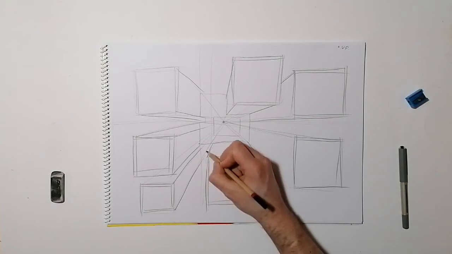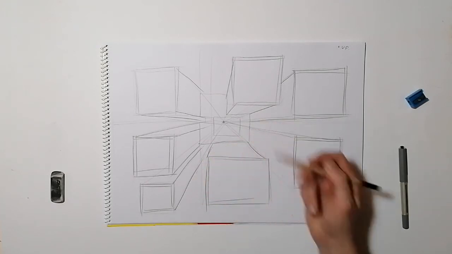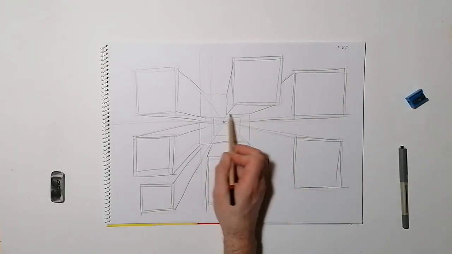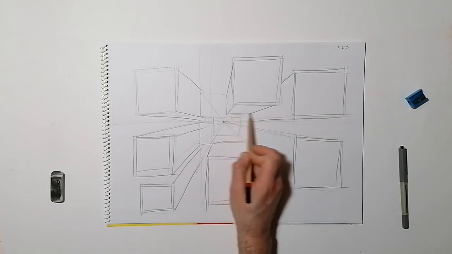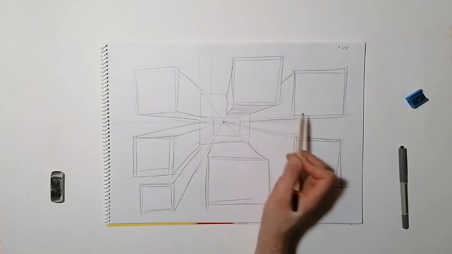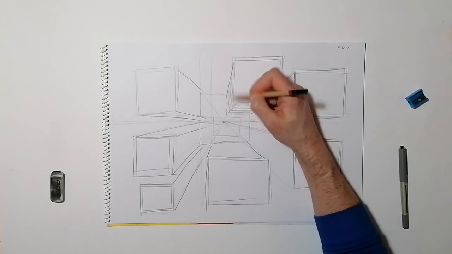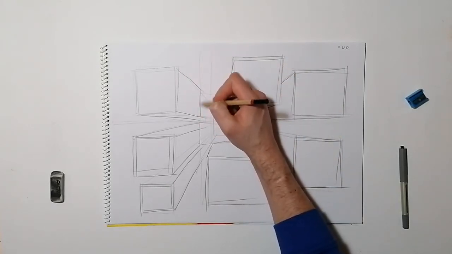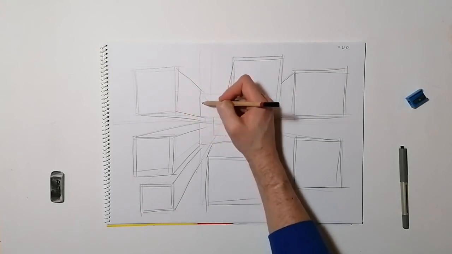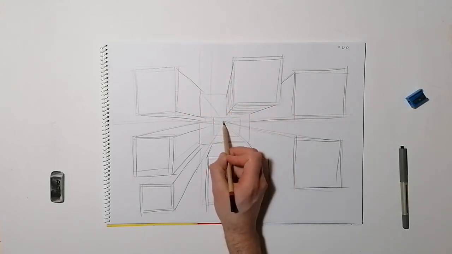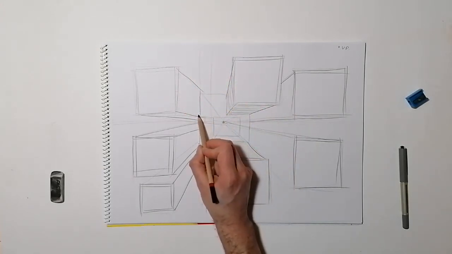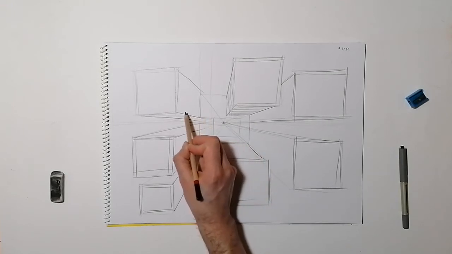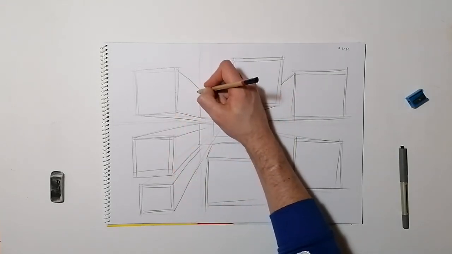So what we'll do is I'm going to make this look like there's windows down here. So I'll do just lines going like so. The closer to this point, the tighter the lines are going, and the further away it gets, the further and further apart the spaces get.